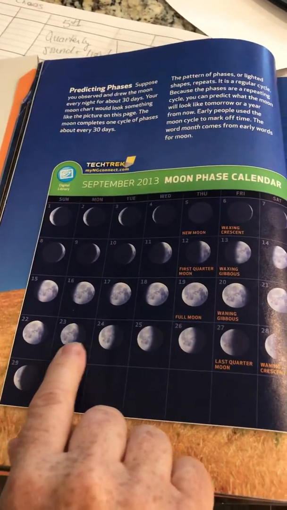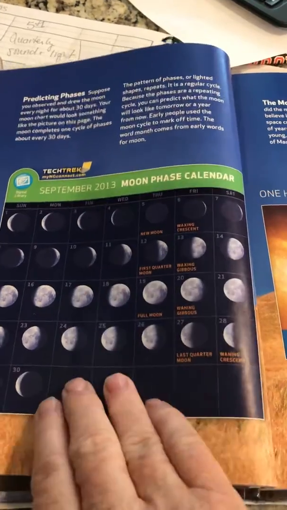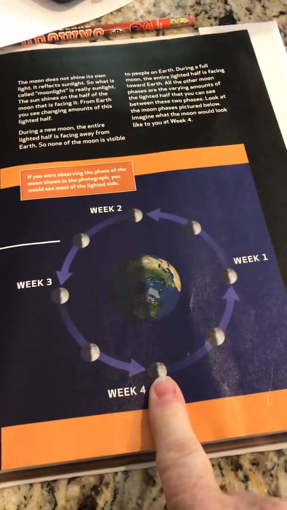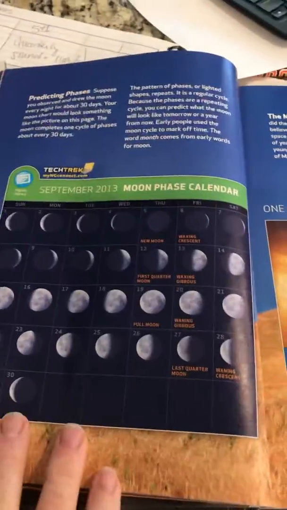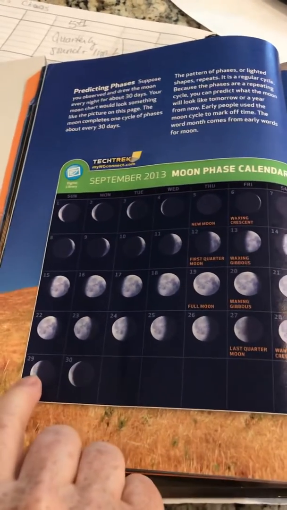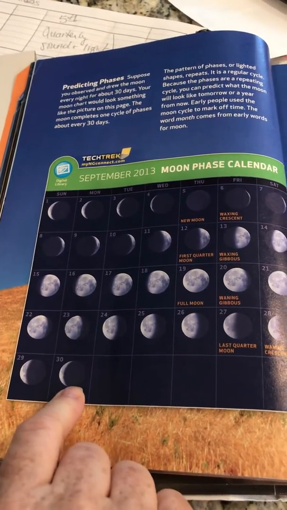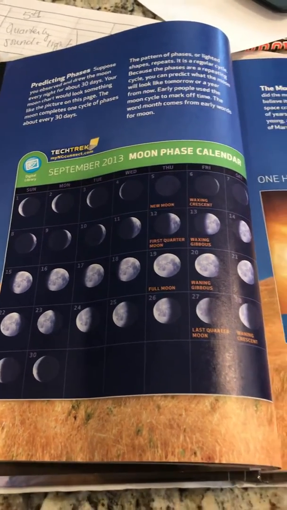So there's your gibbous. And then you go to the last quarter moon, which is in this position. And you're getting your way to your new moon again. And so it starts the waning crescent. So as you see, the waning crescent, and then what will happen is the next month it'll start with a new moon again.